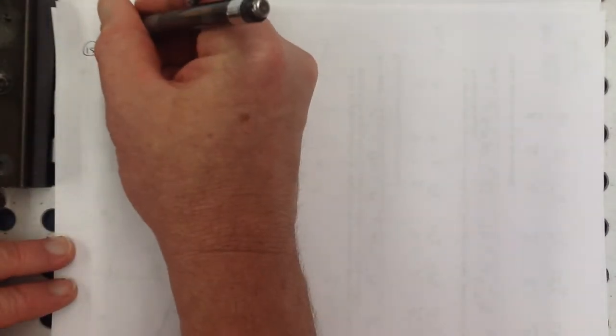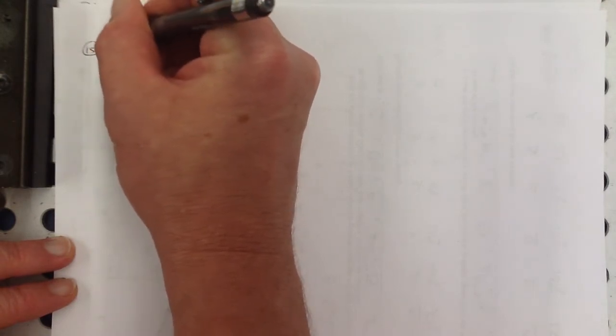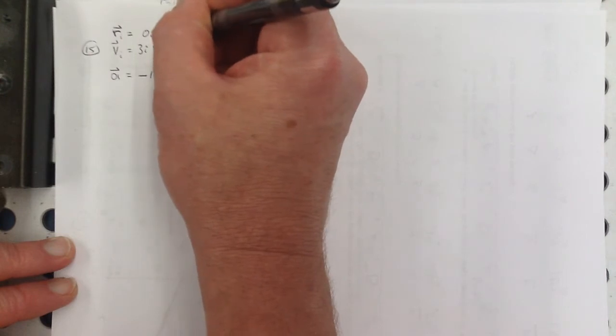Ooh, when it reaches its maximum x-coordinate, how do we figure out when it reaches its maximum x-coordinate? Well, we do know that it's at the origin, so its initial position is 0i plus 0j meters. And we want to know when it reaches its maximum x-coordinate. Well, there's a couple ways to think about this.